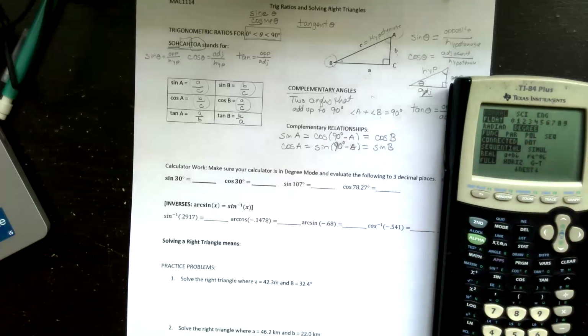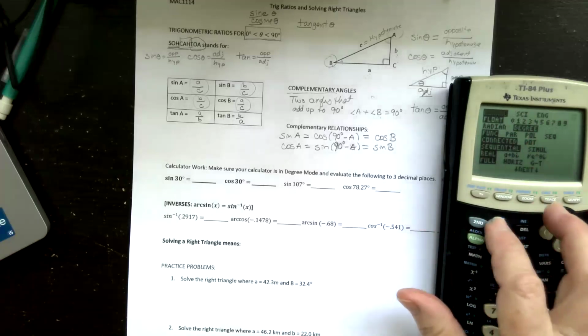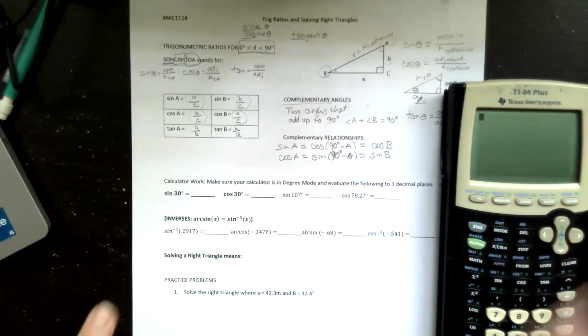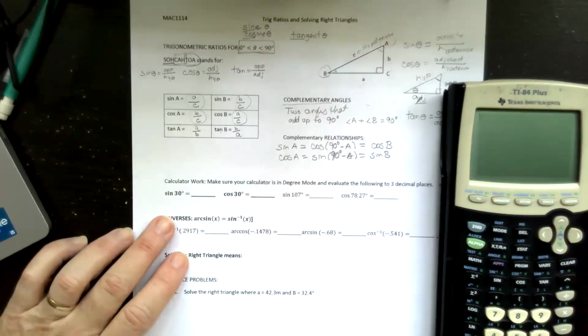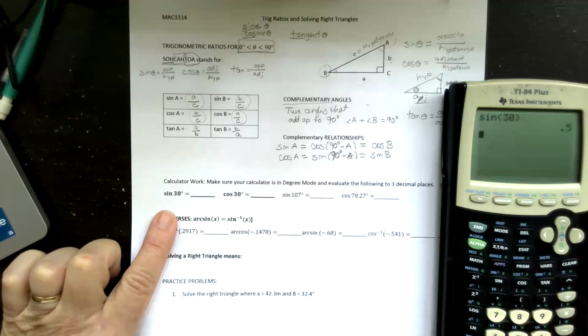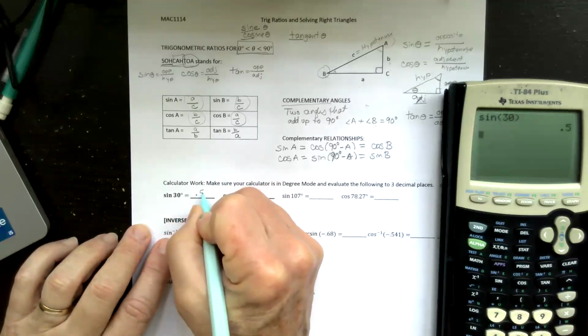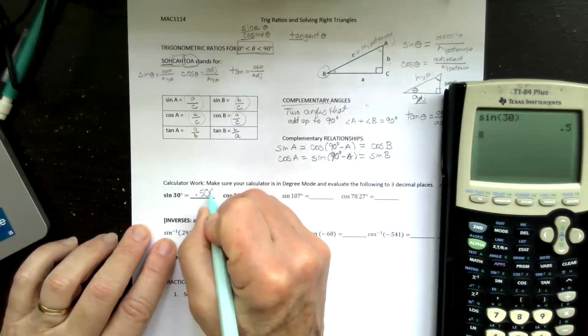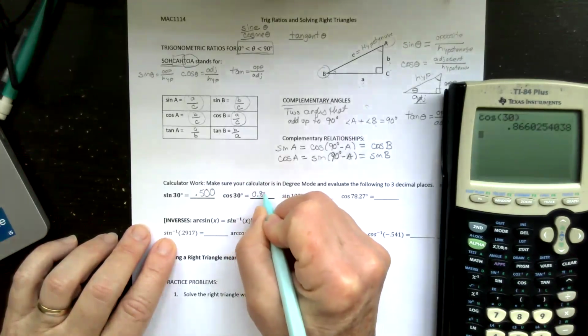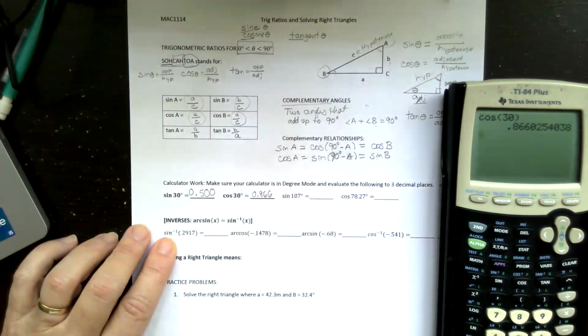I'm about to use buttons to get this. Other calculators might say DEG or RAD at the top of the screen, and you'll know what mode it's in. All right, let's take the sine of 30 degrees. Here's my sine button. I say sine of 30, and it tells me it is 0.5. They want 3 decimal places, so that would be 0.500. The cosine of 30, I hit my cosine button, put in 30, and I get 0.866.